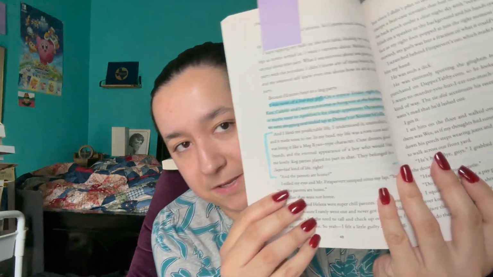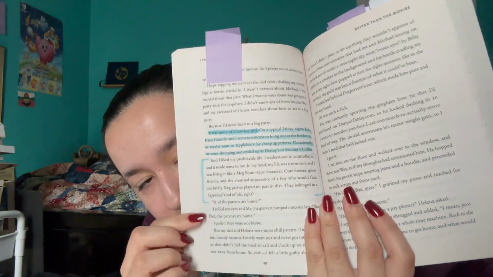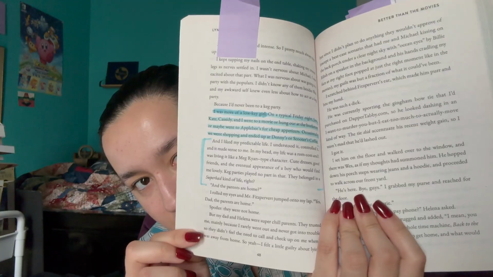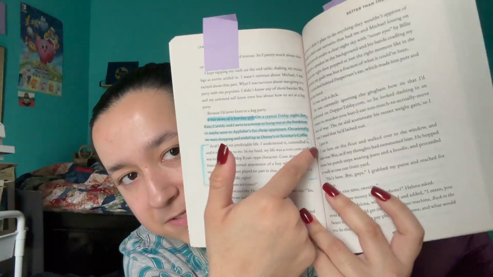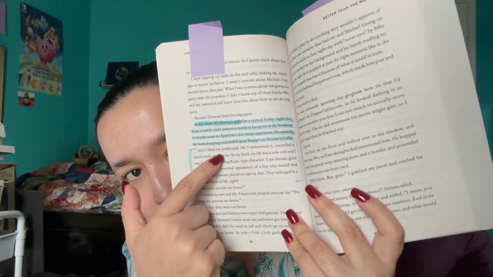So here, I did quite a bit in Better Than the Movies. Here is an example of highlighting. See, I've highlighted the paragraph that I thought was important, or words, whatever. And then I also do what I like to call, which are probably called brackets. So if I'm too lazy to highlight a whole paragraph, I'll bracket a section of the text off so I can still see that it's there to refer to.